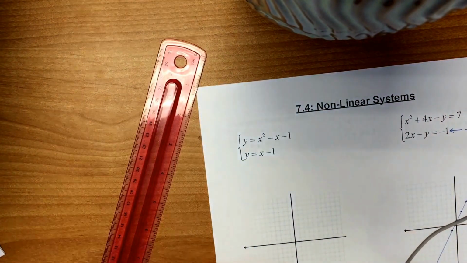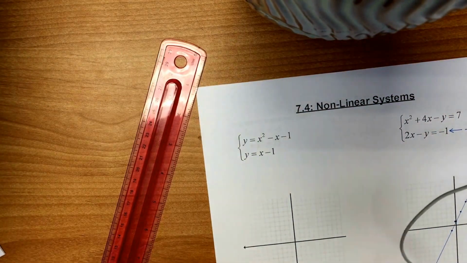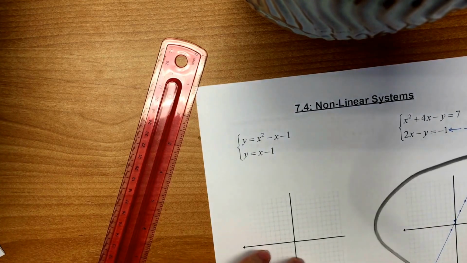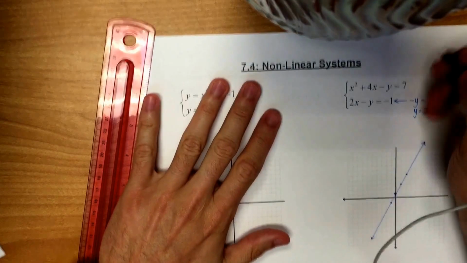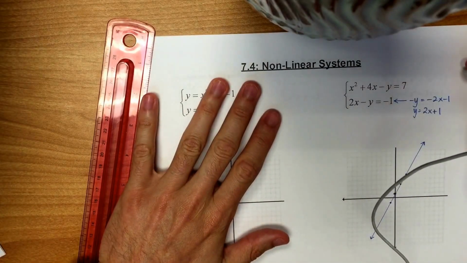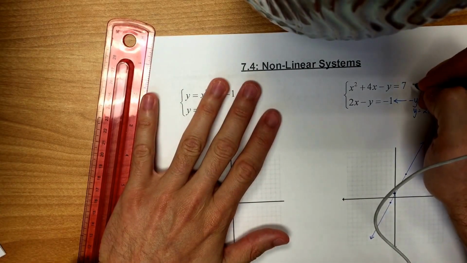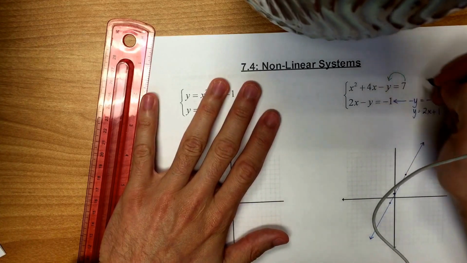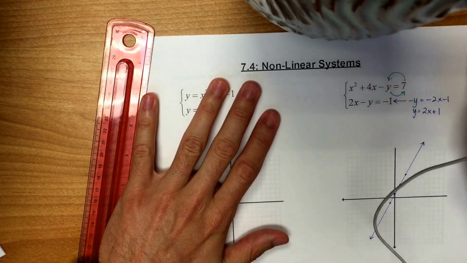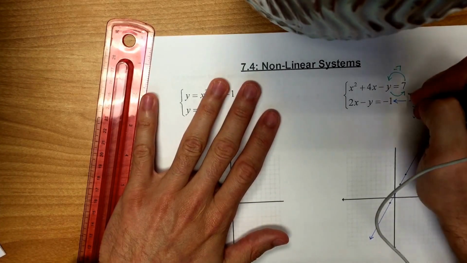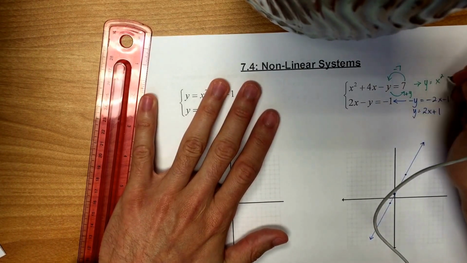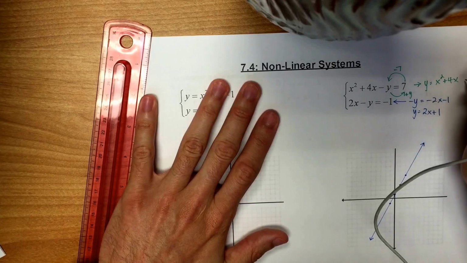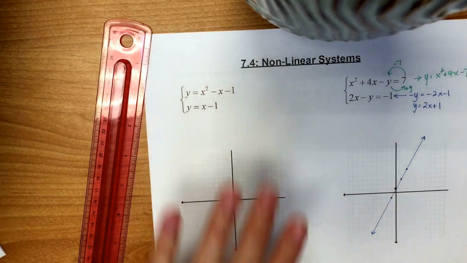All right, now let's talk about the parabola. Now we've talked about how to graph parabolas earlier this semester, but maybe we don't 100% remember. So first thing, I'm going to get this so that y is by itself. So I'm going to actually move the 7 over and move the y over. So I'm going to subtract 7 and add y. So I get y equals x squared plus 4x minus 7.